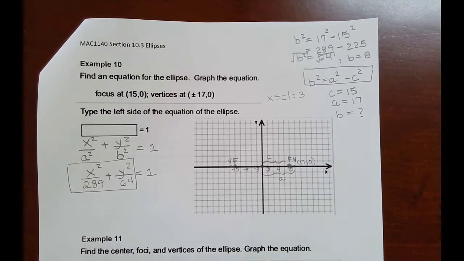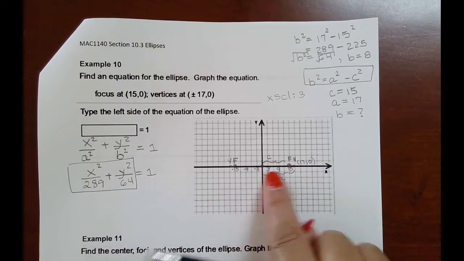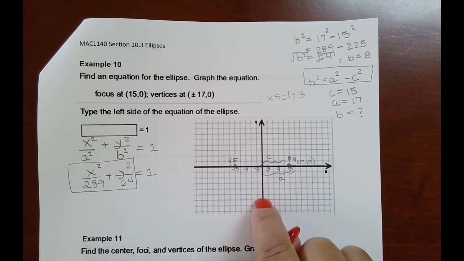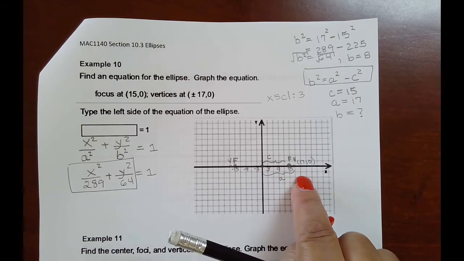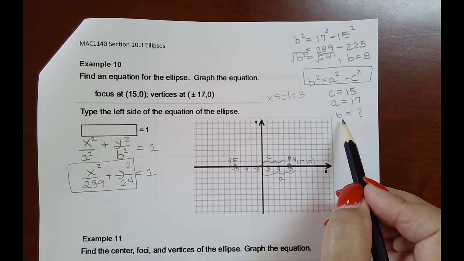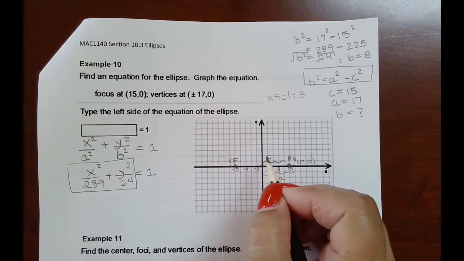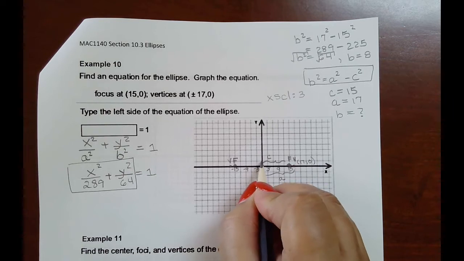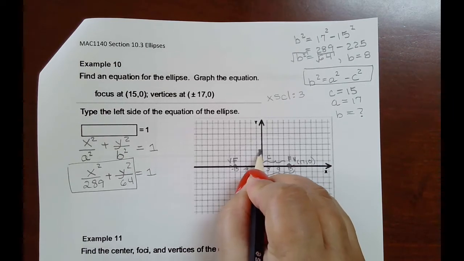So when we complete the graph, we went a units to get to the main vertices. To get to the co-vertices on the minor axis, we would be using the b value. This is the a value to the major vertices. Okay, so the b value was 8, so we would be going, I'm going to count in twos going this way: 2, 4, 6, 8.